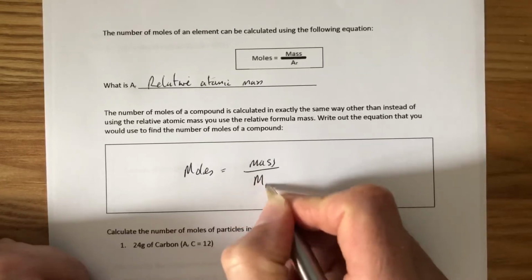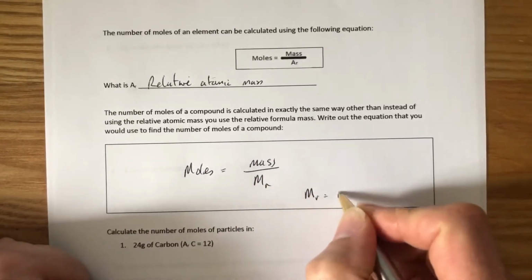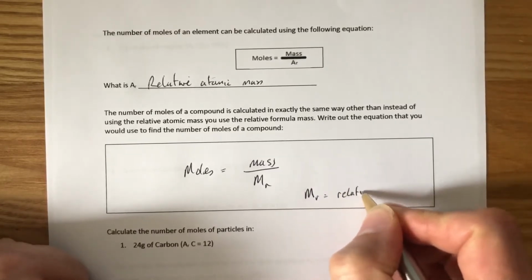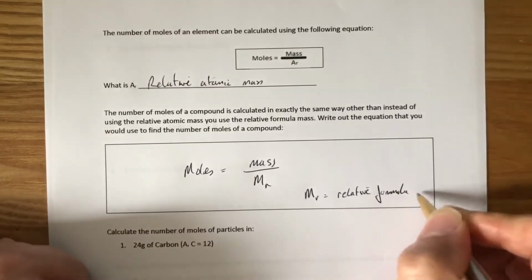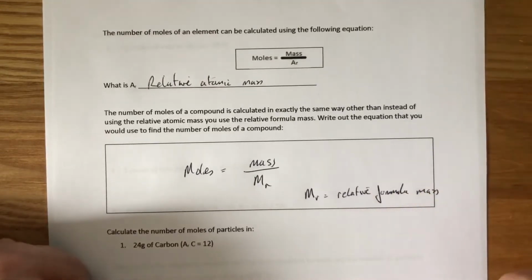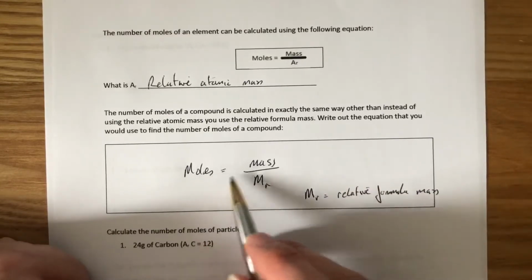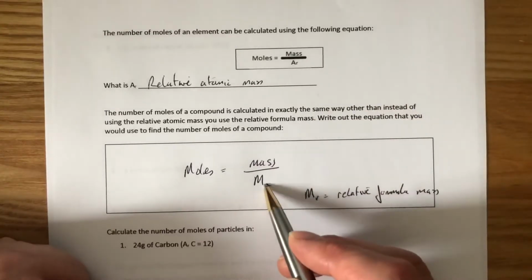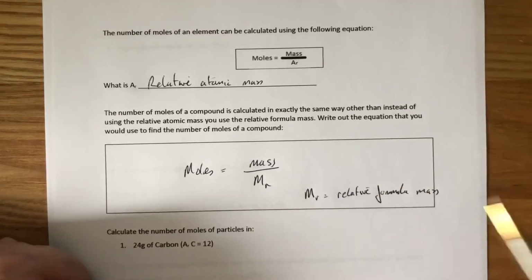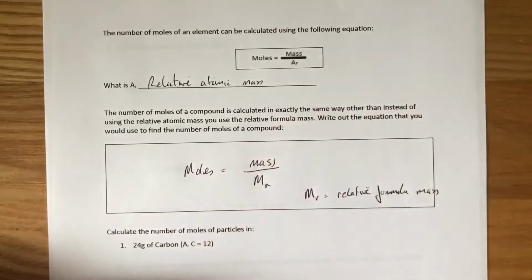I'm just going to use the abbreviation Mr for formula mass. So Mr equals relative formula mass. Essentially this equation is moles equals mass divided by the mass of one mole, whether it's the mass of one mole of an atom or the mass of one mole of a molecule, say. So these are the equations we're going to use here.